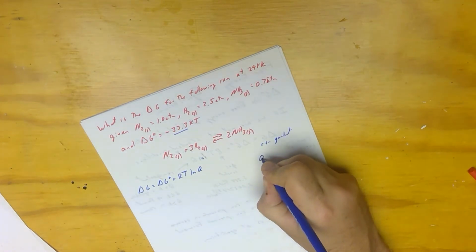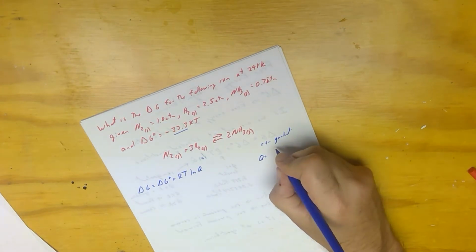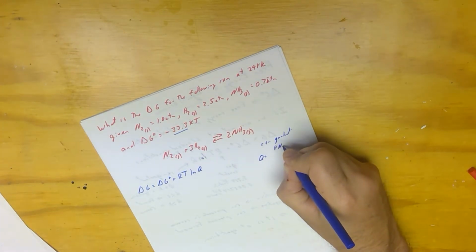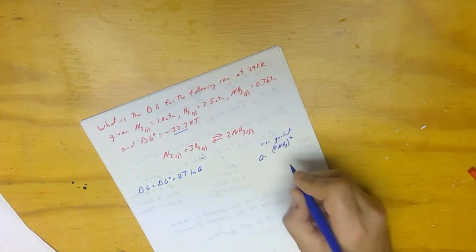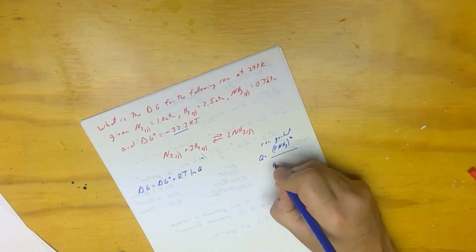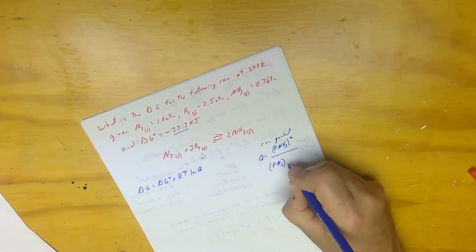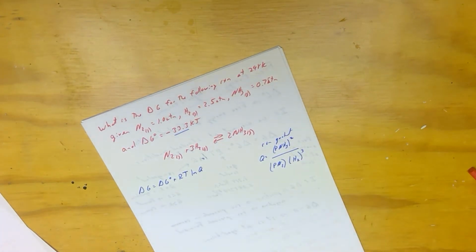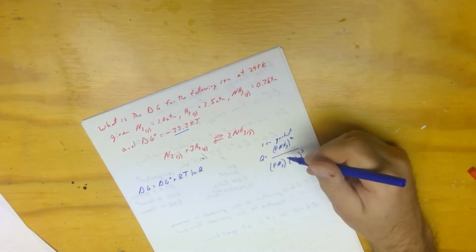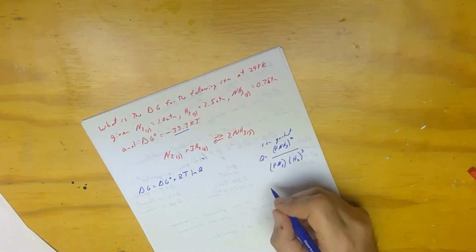So Q is equal to the pressure of NH3 squared all over the pressure of N2 times the pressure of H2 cubed. To come up with our Q, all we do is we substitute in our numbers.